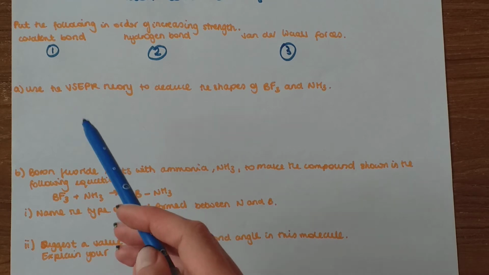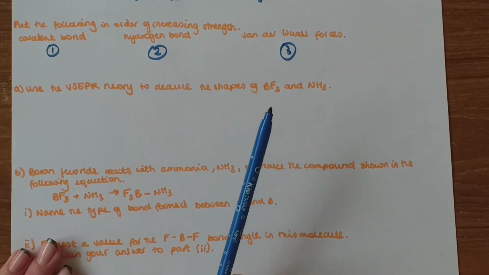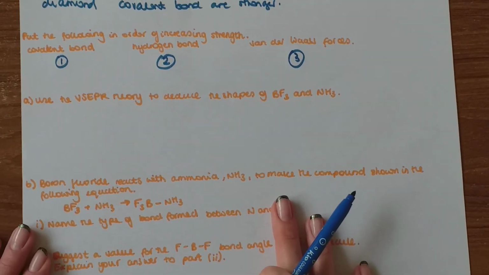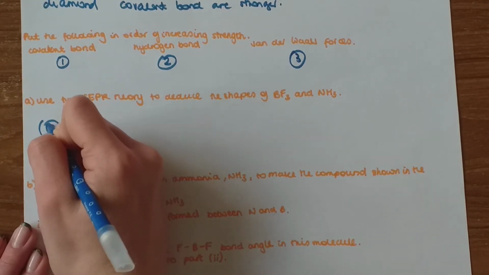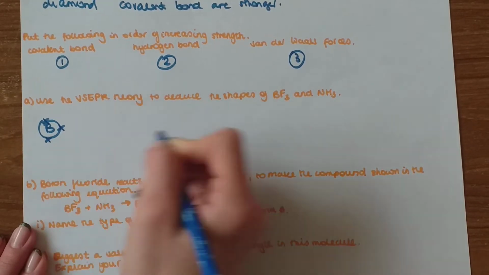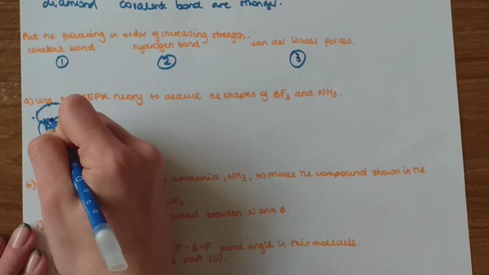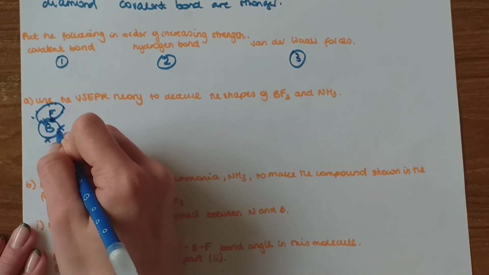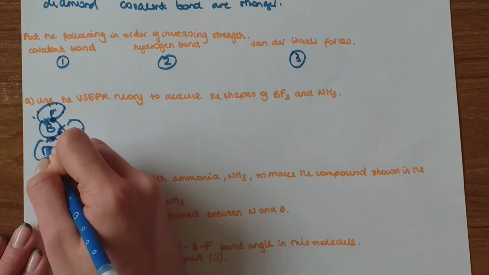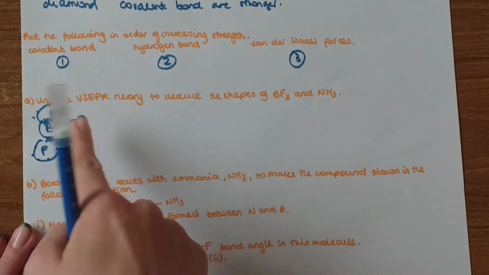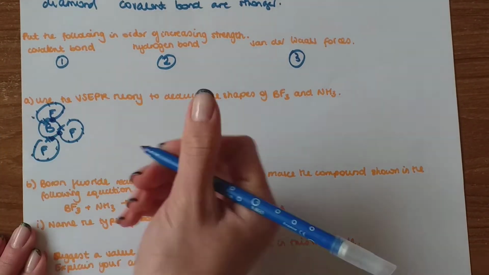Now we have to use the VSEPR theory to deduce the shape of BF3 and NH3. So to do that, I always just draw the dot and cross diagram. Boron has 3 outer electrons, has 3 fluorines, and fluorine has 7 electrons. So that's just a bond, basically, between boron and fluorine.